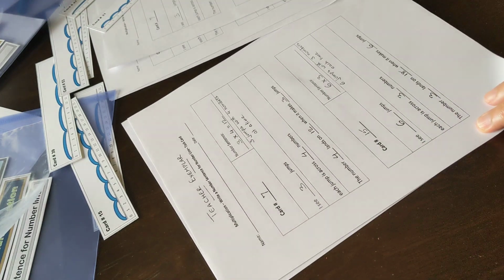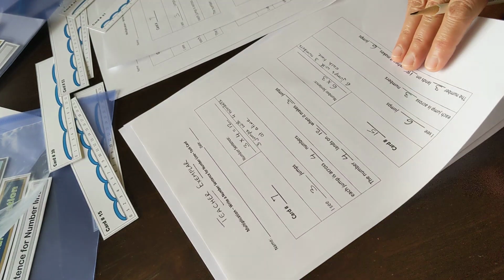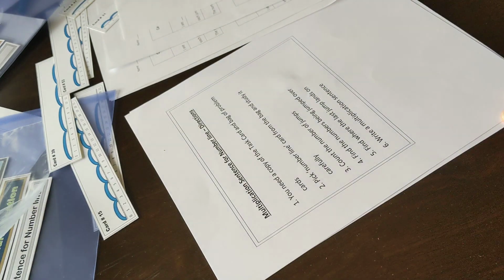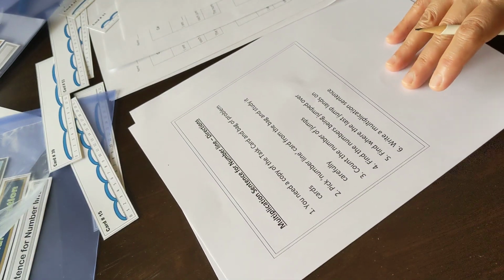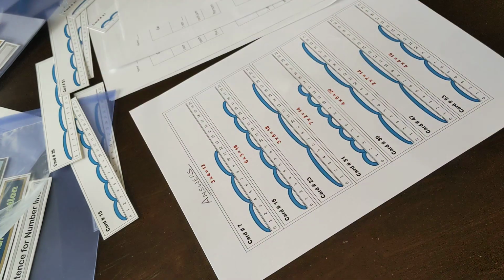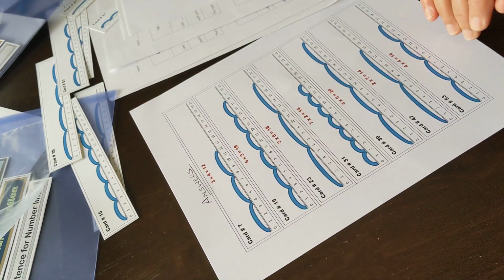Let's see. Here is the teacher exemplar that sets expectations, directions, helps students work independently on this activity, and then answers provide immediate feedback.